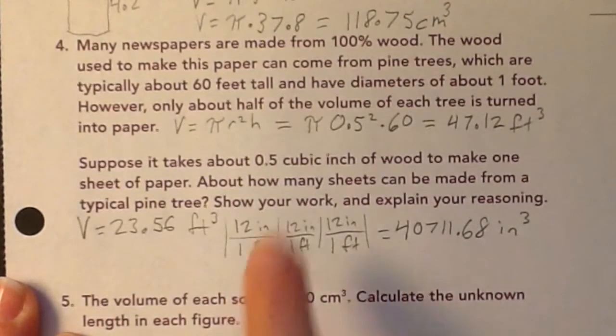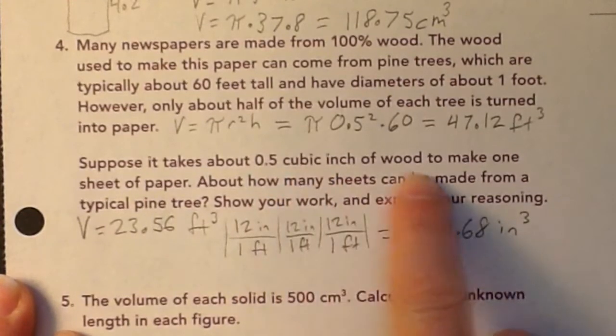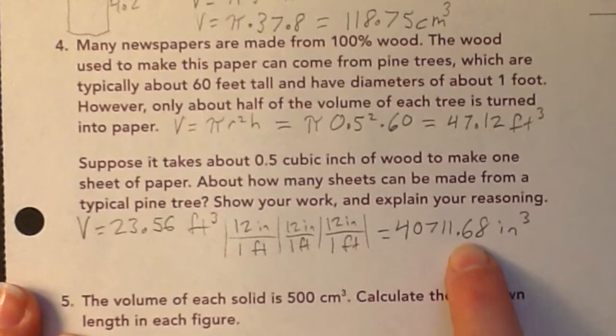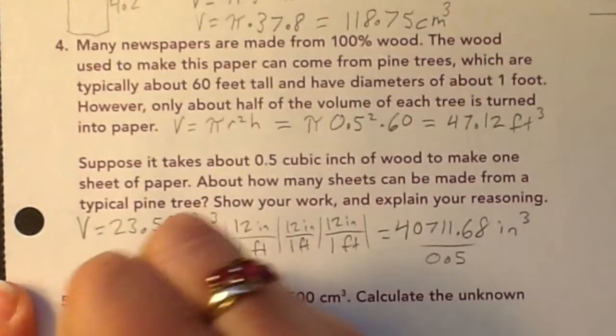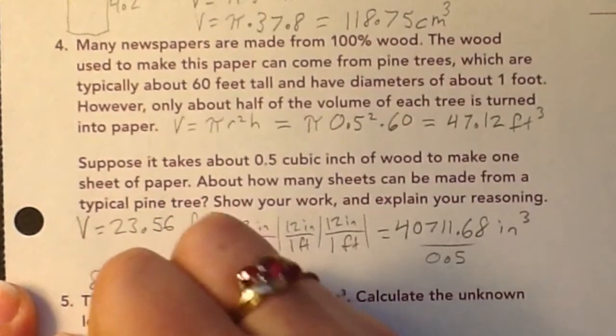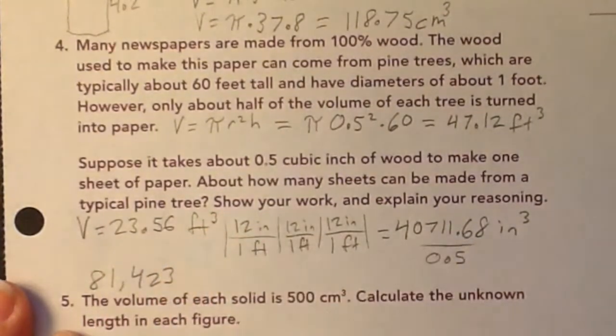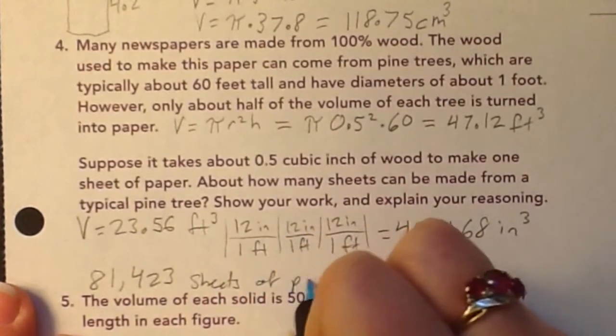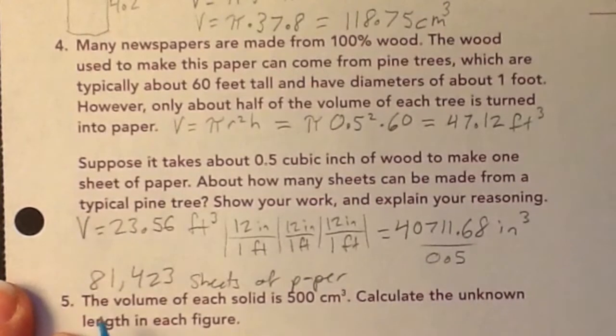So now, if it takes 0.5 cubic inches of wood to make a sheet of paper, if we take this and divide it by 0.5, that's going to be how many sheets of paper we can have. So that 40,000 divided by 0.5, and I'm getting 81,423.36, but we're talking about sheets of paper. So obviously you round to a whole. So that's that many sheets of paper. So basically 81,000 sheets of paper from a single log of wood. So that's a good amount.